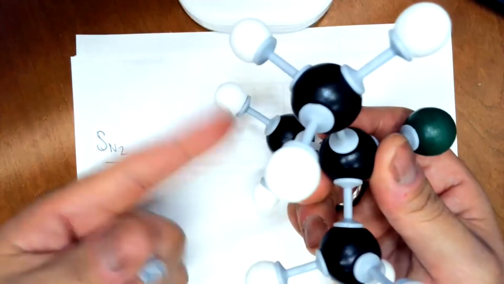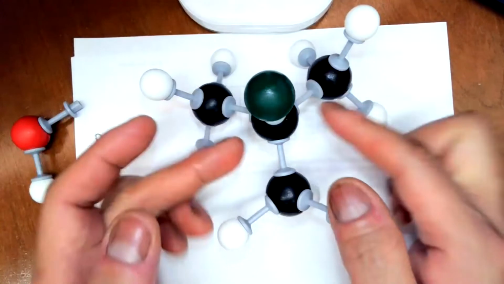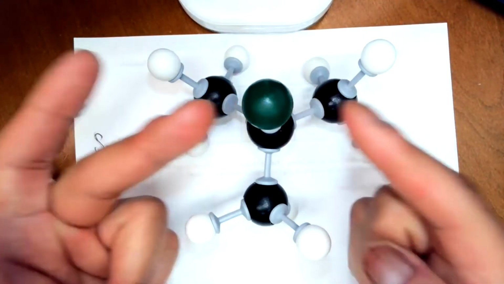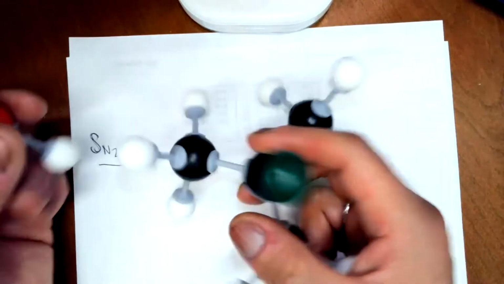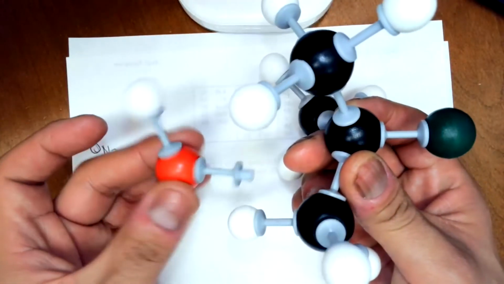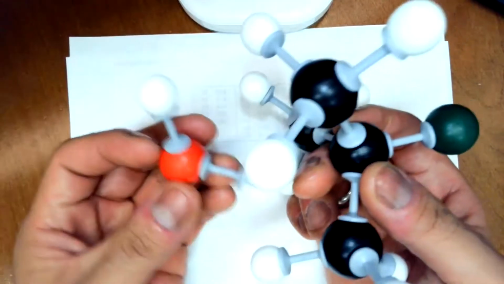Why? Because it's too hindered. There are too many groups. So what is the only option? The carbon says, I don't want this bromine here, I want the bromine to leave. But the OH says, yes, I want to go in, but I can't, because of space. Space wise, I can't do it.